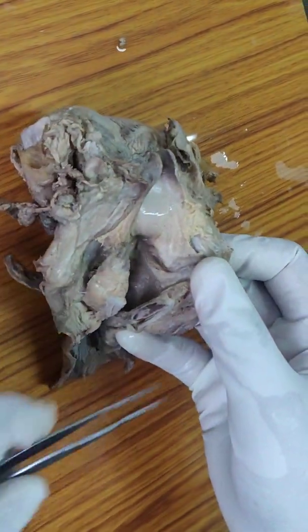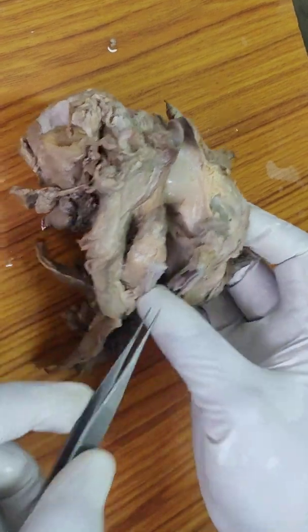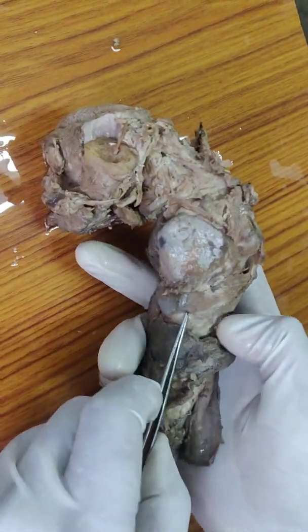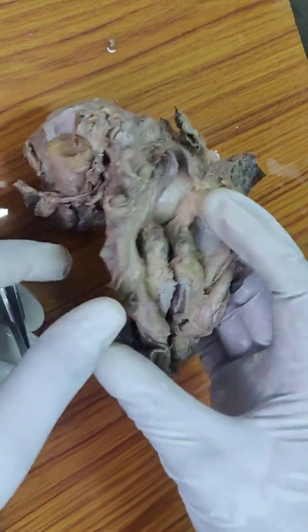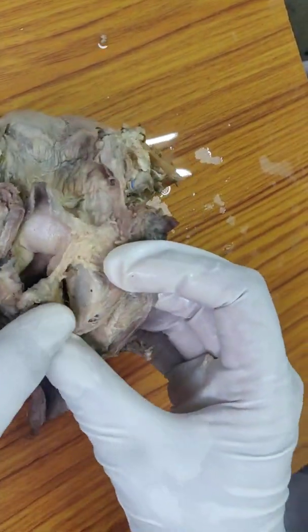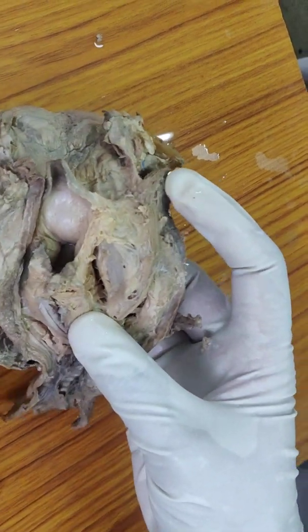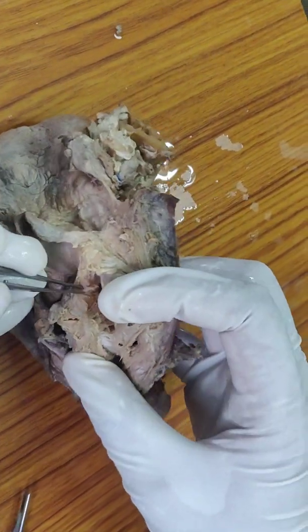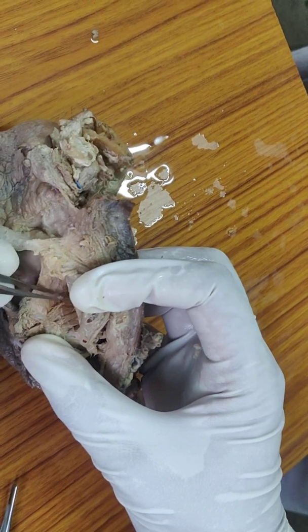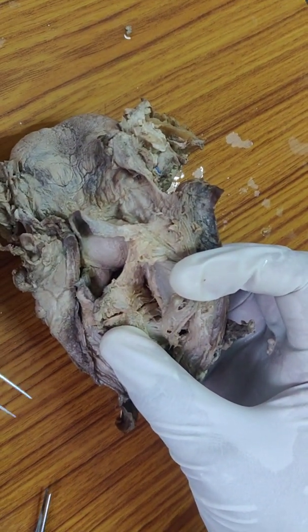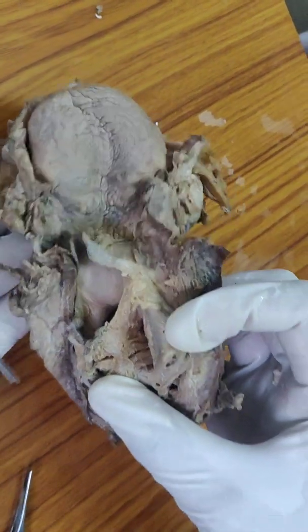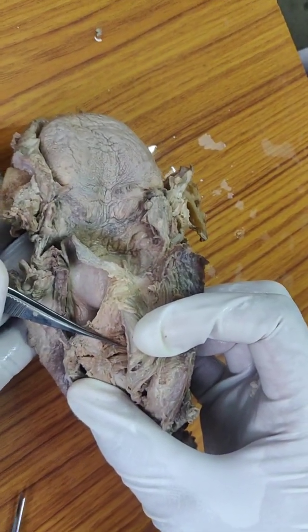This vocalis muscle and the cricothyroid muscle both act to tense the vocal cord, while the thyroarytenoid muscle relaxes the vocal cord.